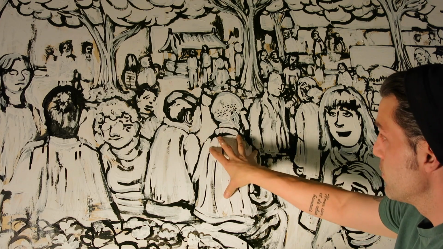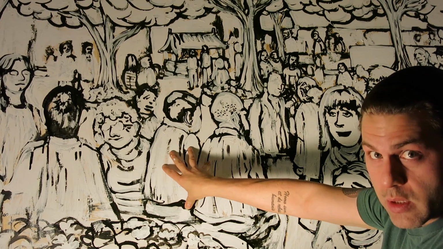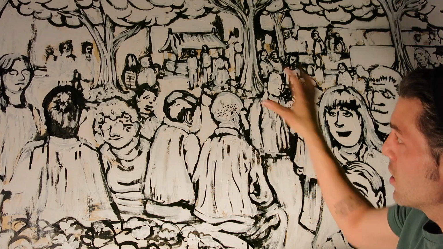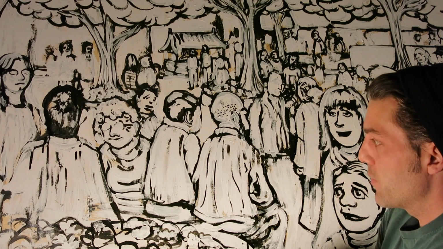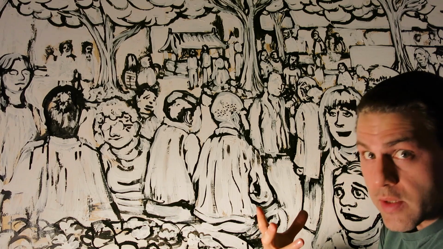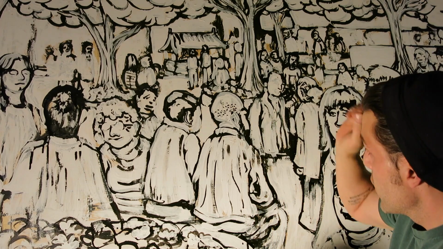These are characters now. You've seen this happen. You've seen the composition built, the trees, the stage, each of them put into place. Now we have to bring them out as individuals, and that's going to take the details. So I'm going to zoom in.